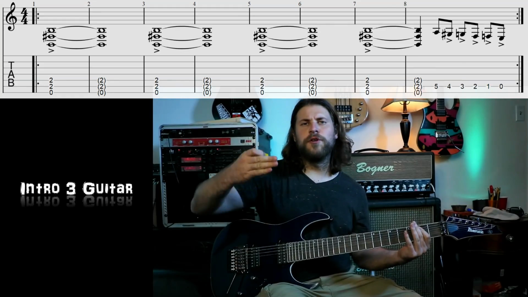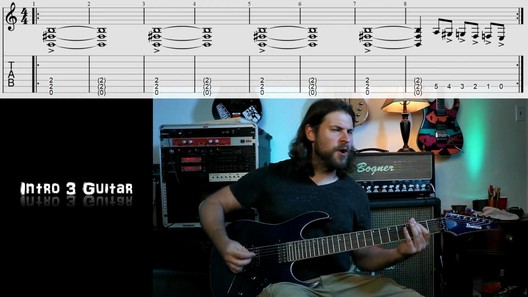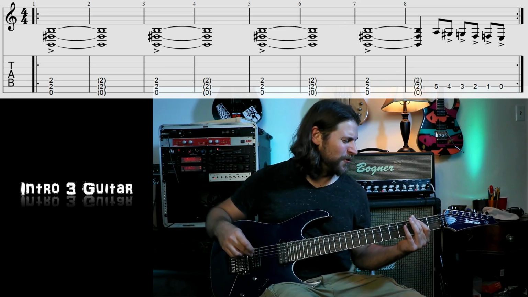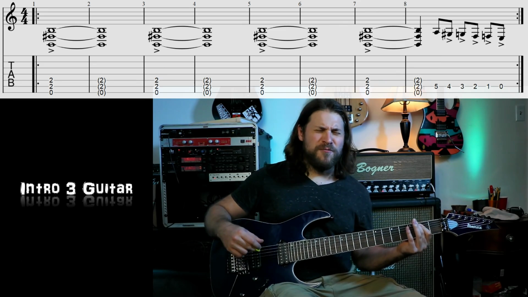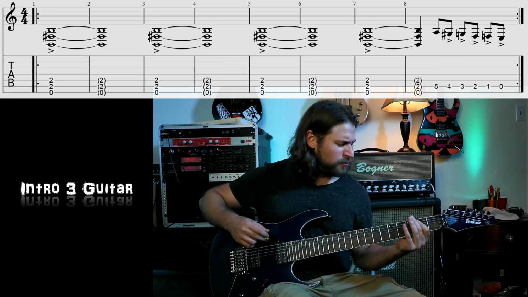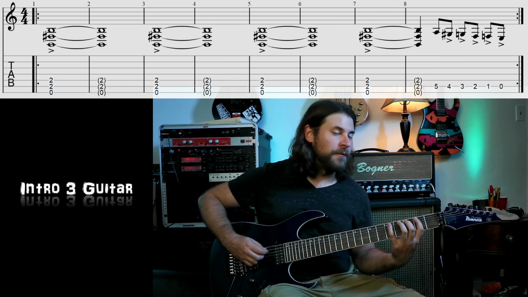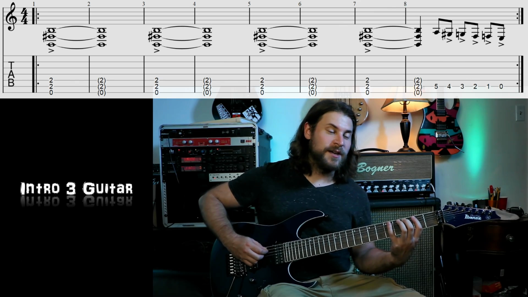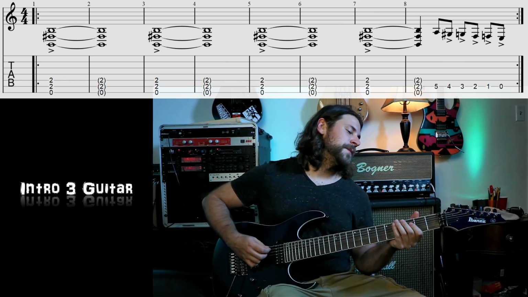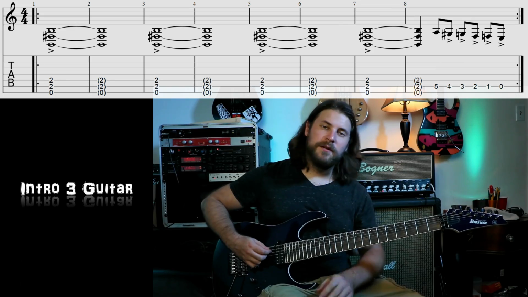And then you just chromatically descend from the note A all the way down to E like this. And that's it, just right on that beat, and then you're done.